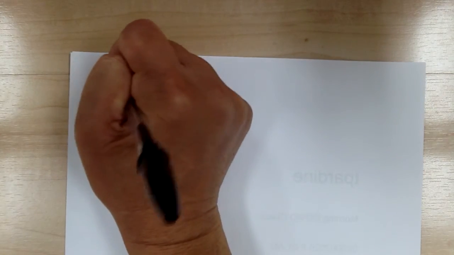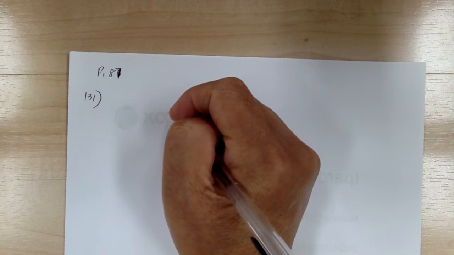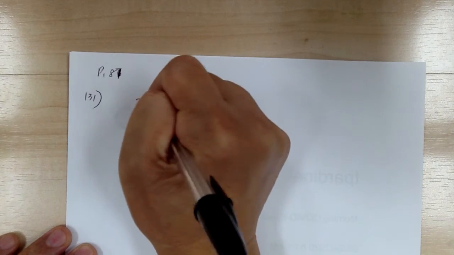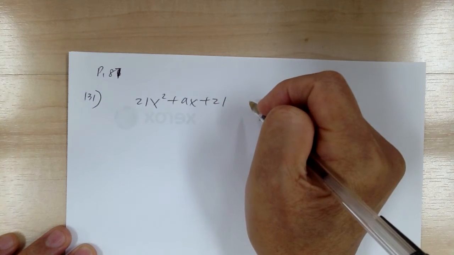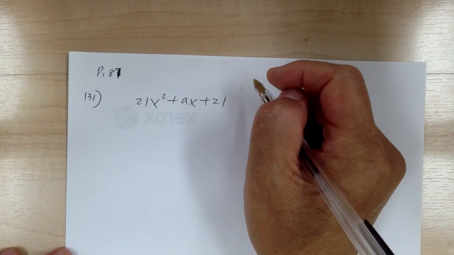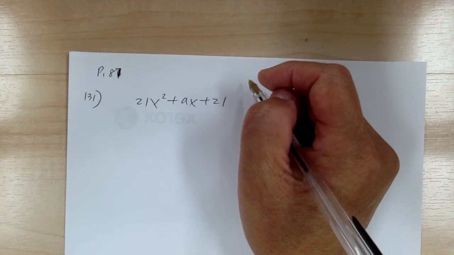Let's go to page 87 and let's do number 131. It says, show that if the expression 21x squared plus ax plus 21 can be factored into two linear prime binomial factors with integer coefficients, then a must be even.